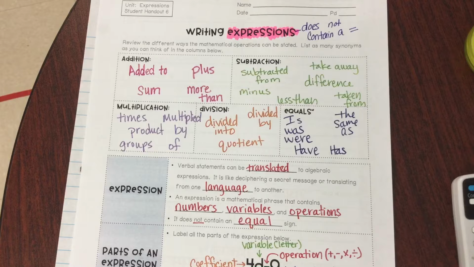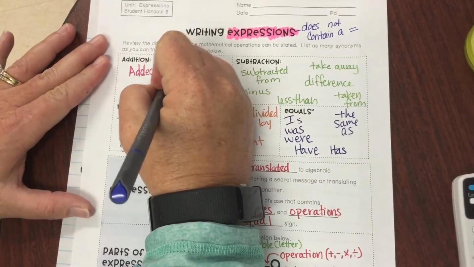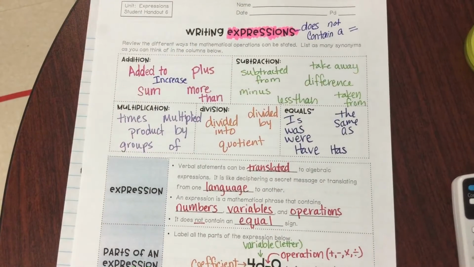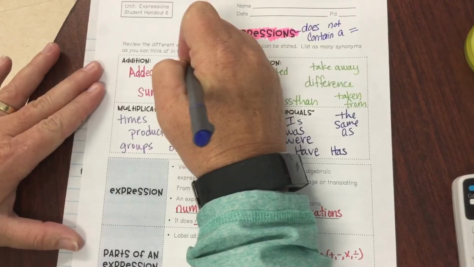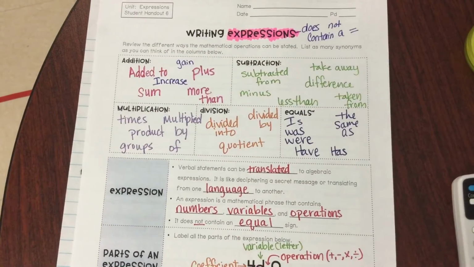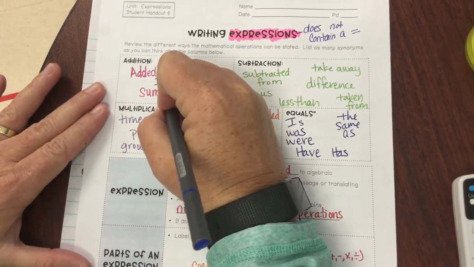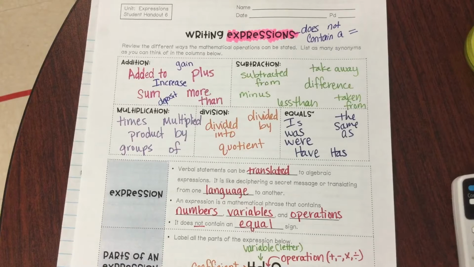A couple others that aren't in here that I want to add are increase, gain, and deposit. Those tell me I'm going to be adding.